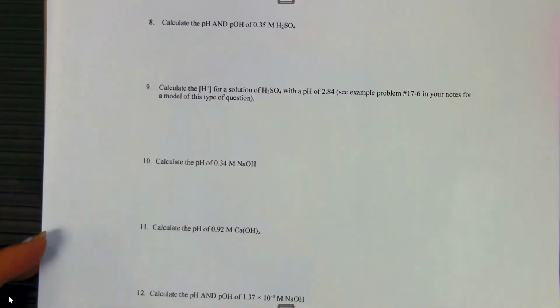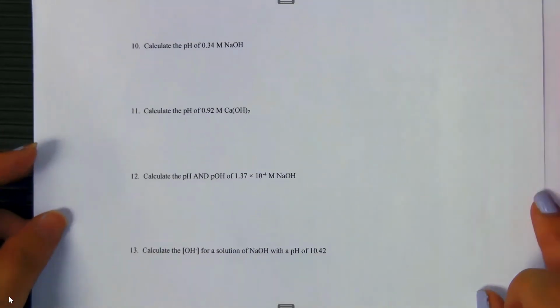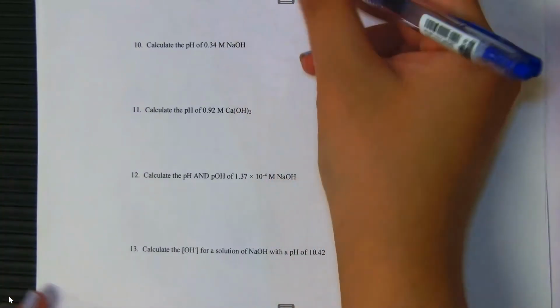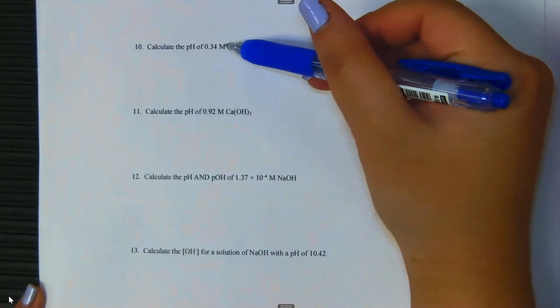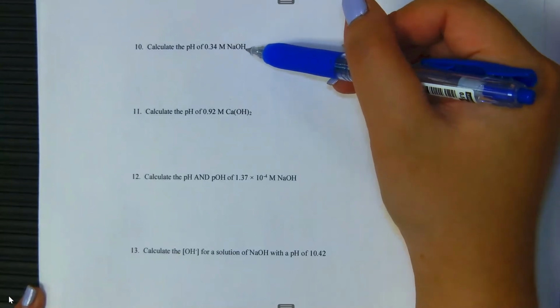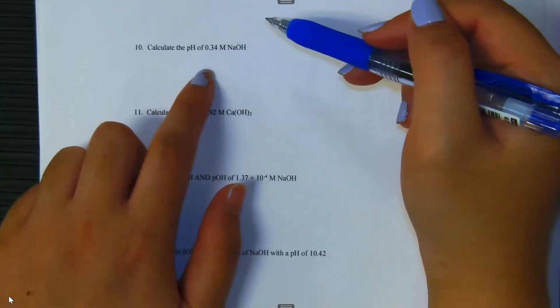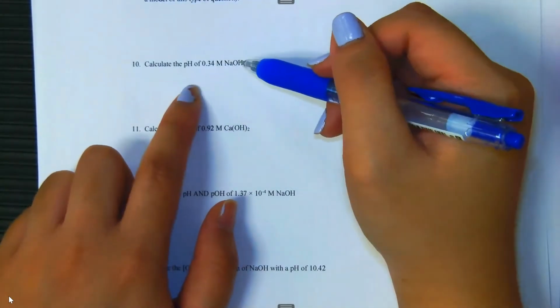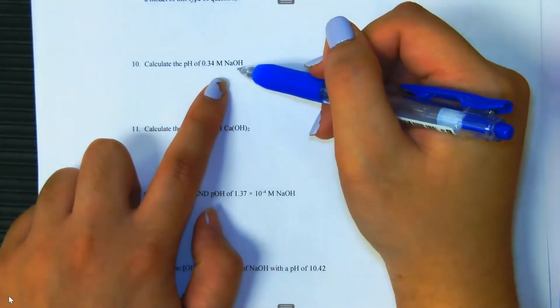So after all these acids, let's do some strong bases here. Number 10. Number 10 asks you to calculate the pH of 0.34 molar sodium hydroxide. Historically, students have been very excited to see this kind of question for either a strong acid or a strong base.